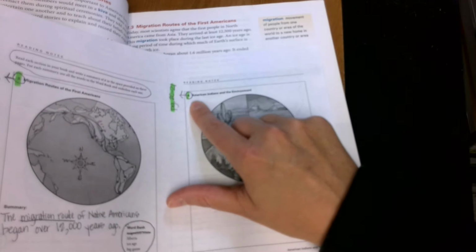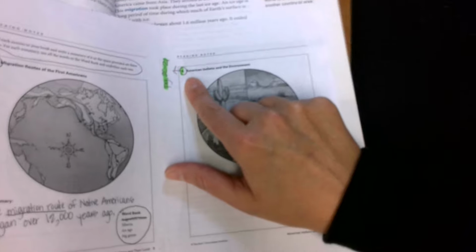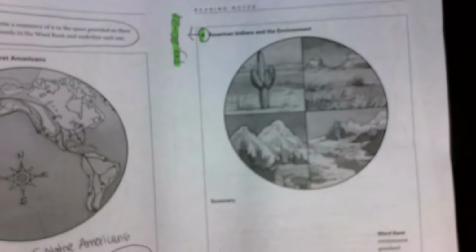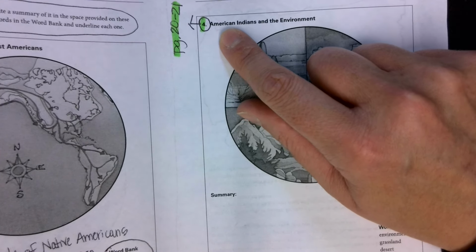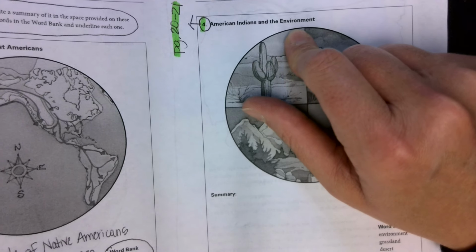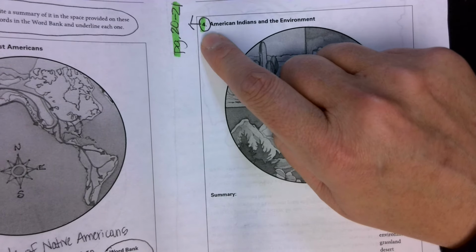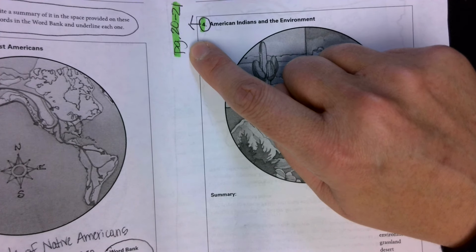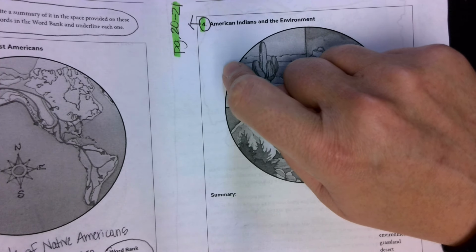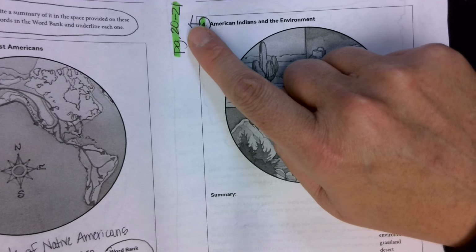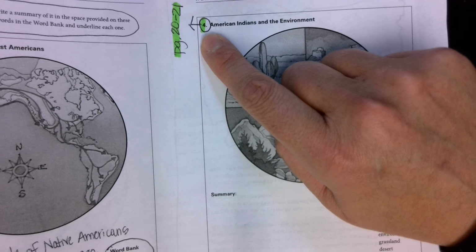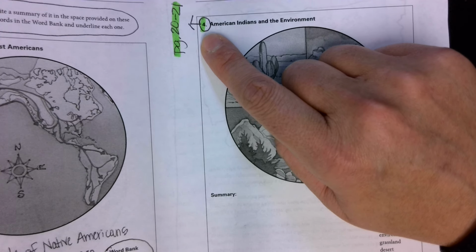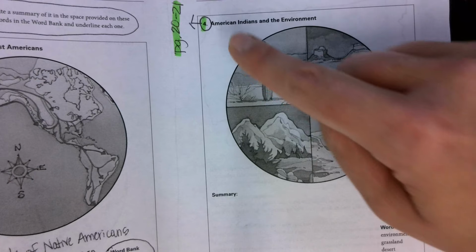When we look at the next part of our reading notes, it has a 4. And this is the section that talks about American Indians and the environment. I want you to draw an arrow and I want you to write page 20 through 21. Page 20 through 21. That's where you're going to find information and build your background knowledge to help you create a summary for this section 4.